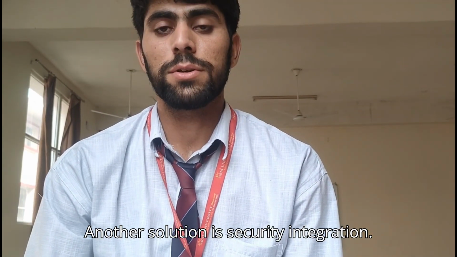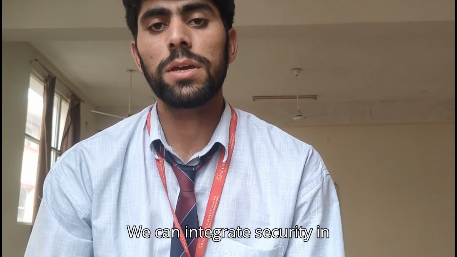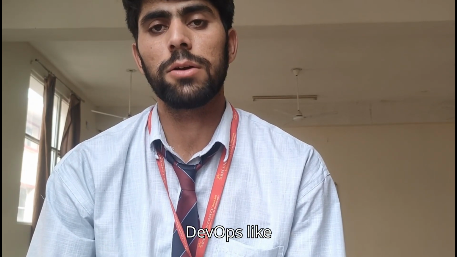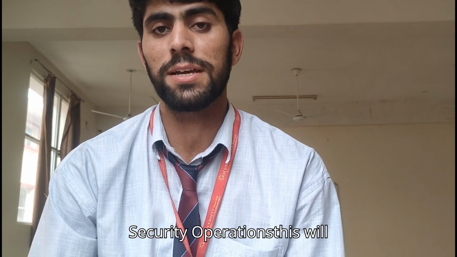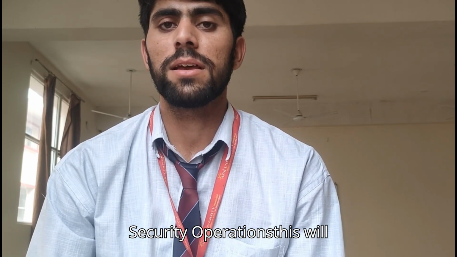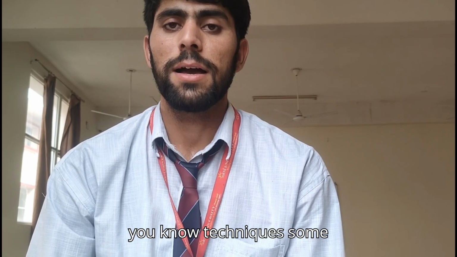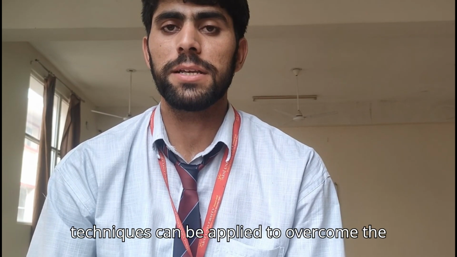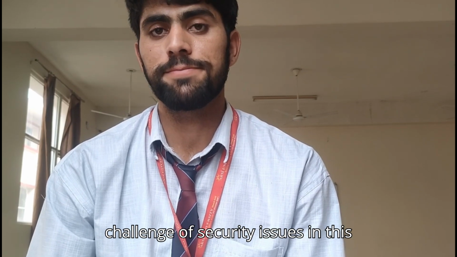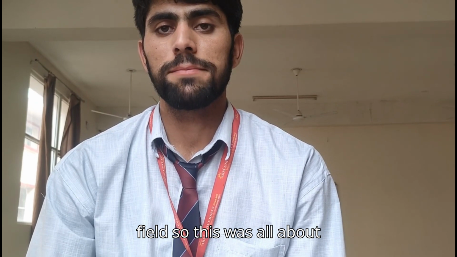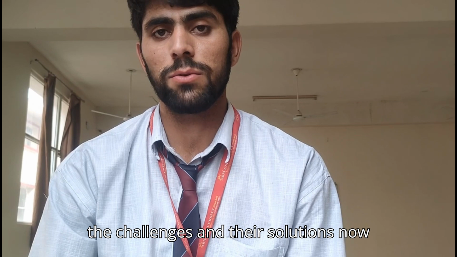Another solution is security integration. We can integrate security in DevOps like DevSecOps, Dev Security Operations. This will induce security techniques. Some techniques can be deployed to overcome the challenge of security issues in this field. So this was all about the challenges and their solutions.